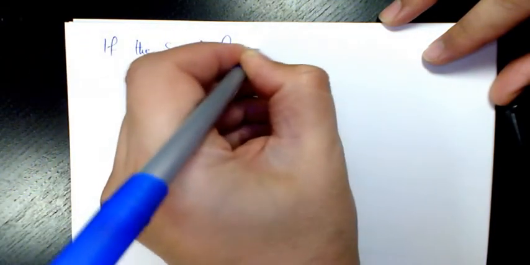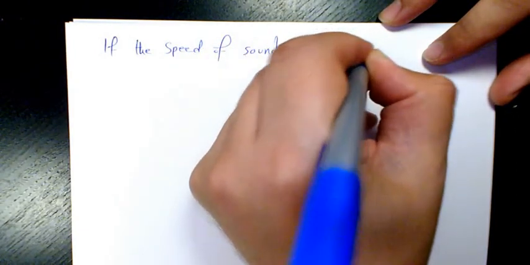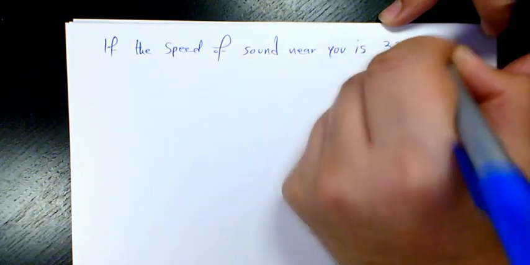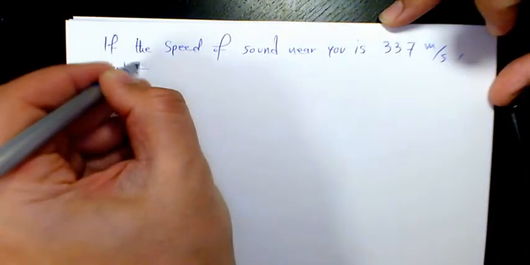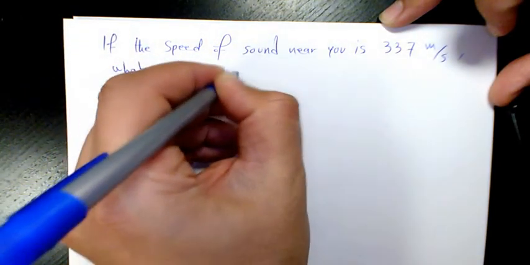Let's see another example. It says if the speed of sound near you is 337 meters per second, what is the ambient temperature?